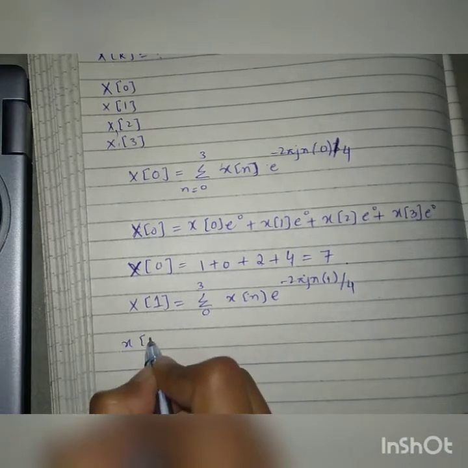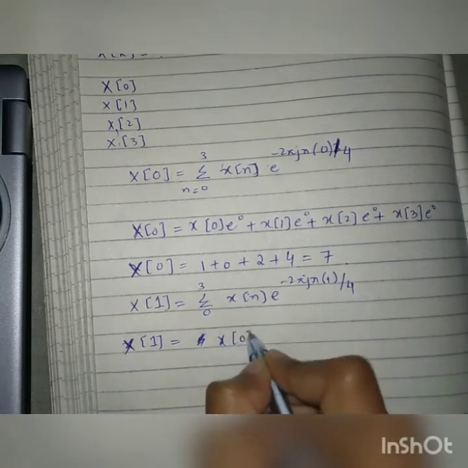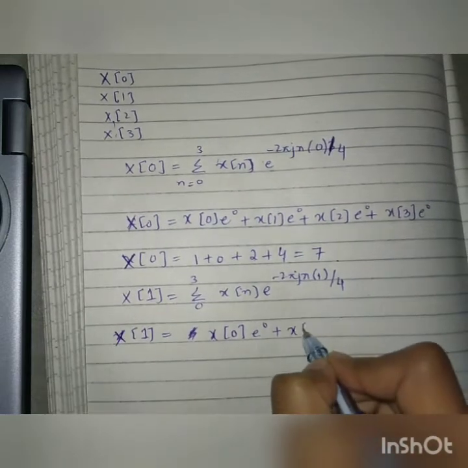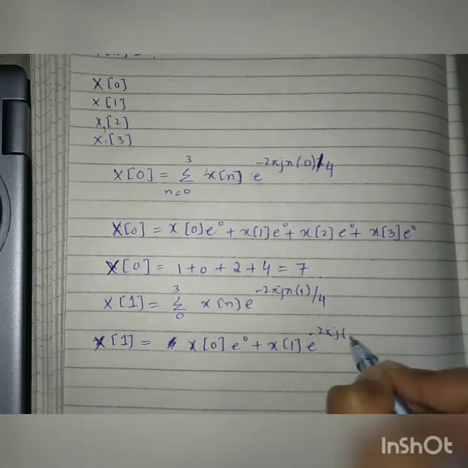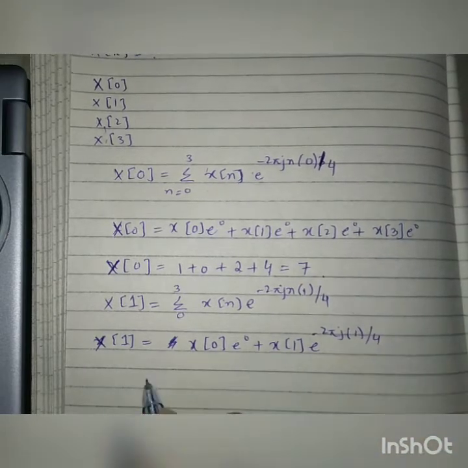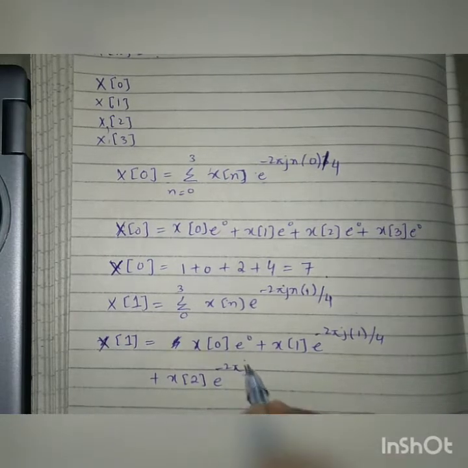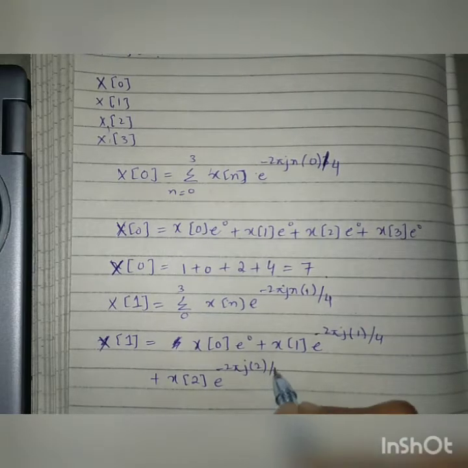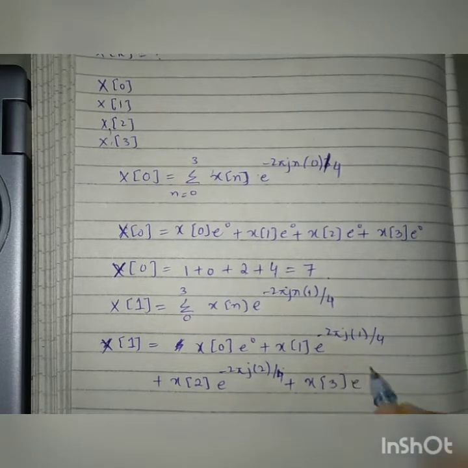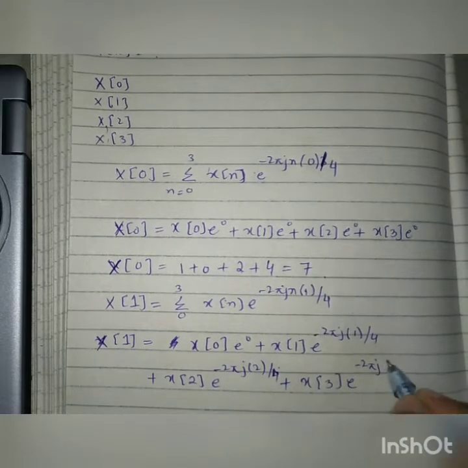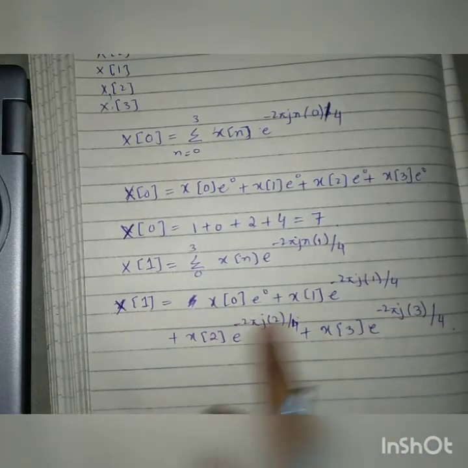So this will become capital X of 1 equal to x of 0 e of 0 plus x of 1 e of minus 2 pi j, in place of n now we have 1 divided by 4, plus x of 2 into e of minus 2 pi j, in place of n now we have 2 divided by 4, plus x of 3 e of minus 2 pi j, in place of n we have 3 divided by 4. So now we are having these type of things.